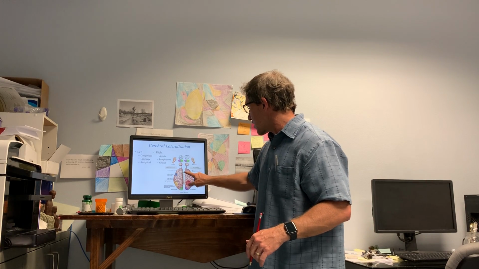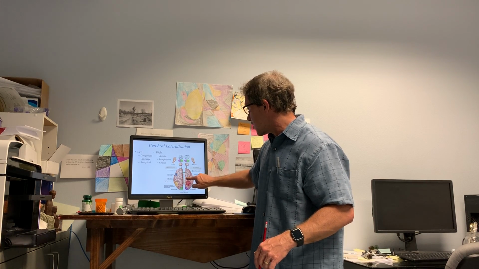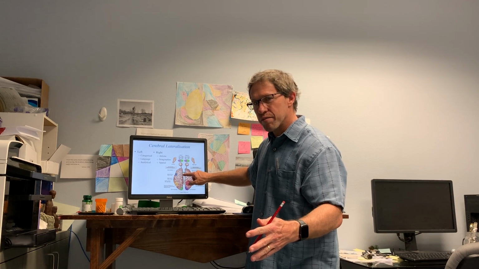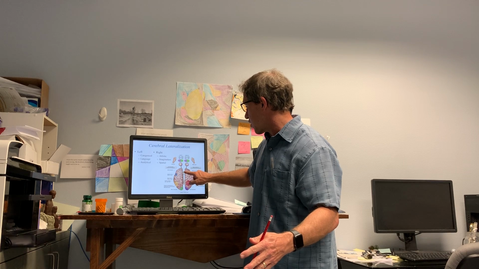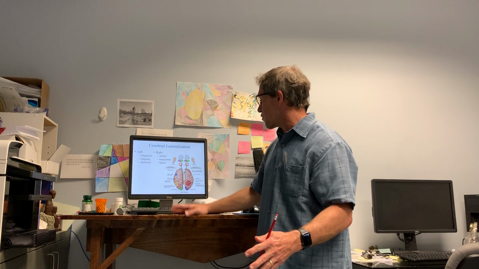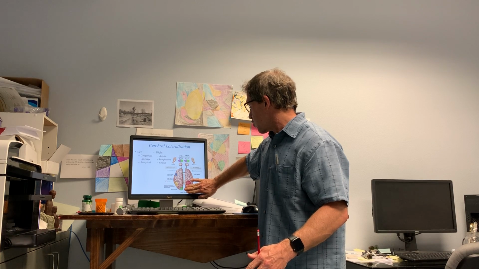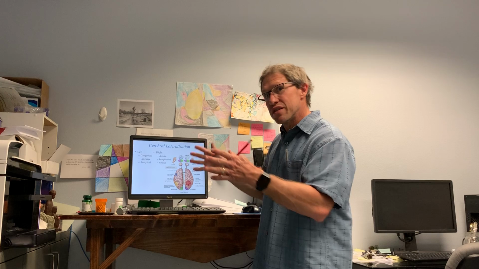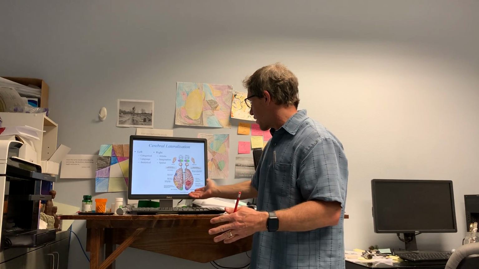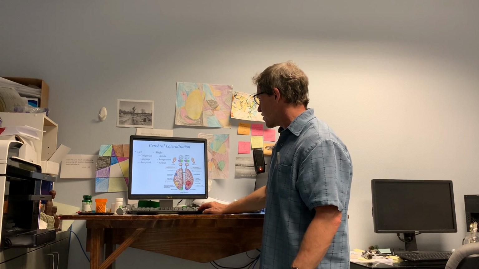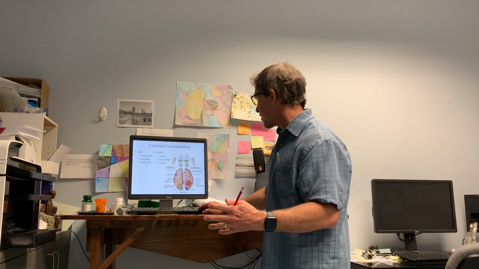So there's a crossing. Some of the fibers cross and some don't. So we have this optic chiasm here. When we get to the cranial nerves, we'll talk about this. But it is important to realize that if you lose this part of your brain, you still can only see half of the world, half the visual fields, but you can see it in both eyes because of the way this works. And this is just one of those quirky little things. If you haven't studied the brain, you would never figure this out.